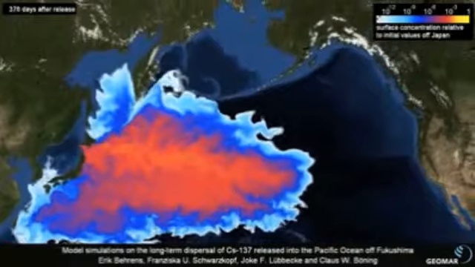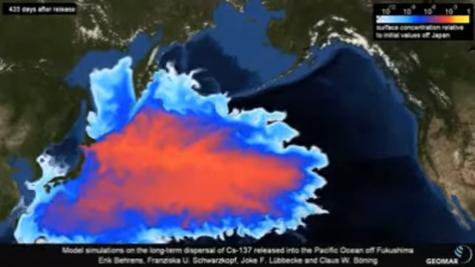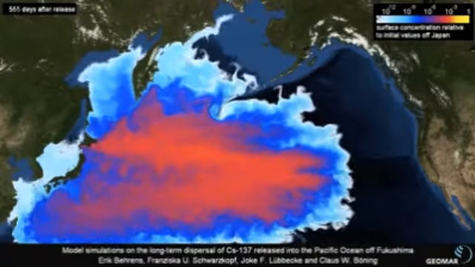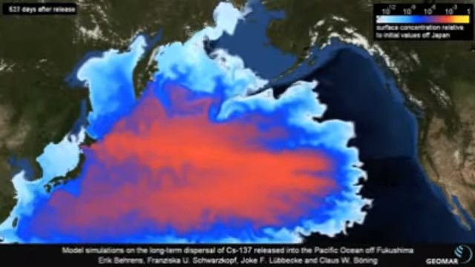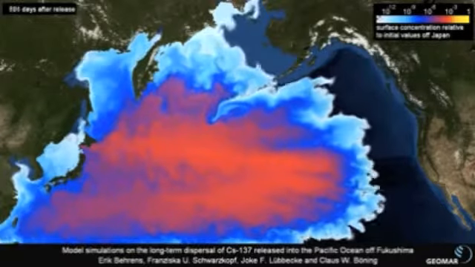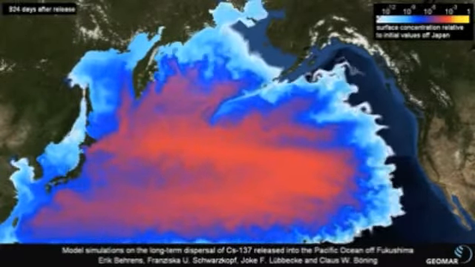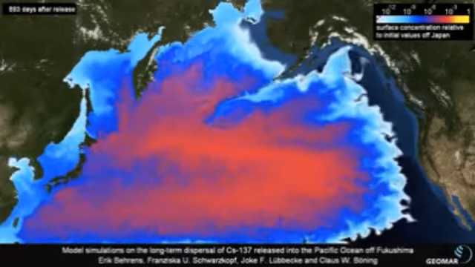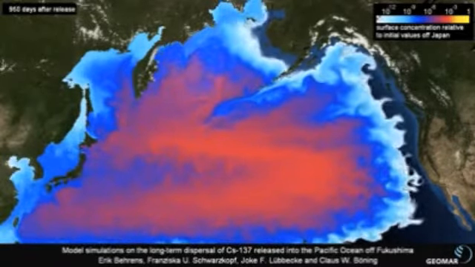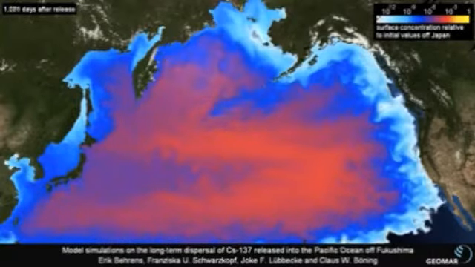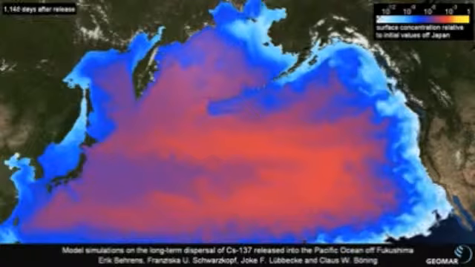After 1 year, maximum concentrations are diluted by 2 orders of magnitude and already cross the dateline, further heading east. The southern edge of the tracer cloud reaches the Hawaiian Islands after about 2 years, while the northern edge has begun to enter the Bering Sea. Meanwhile, concentrations near Japan have been dropping significantly due to replacement by less contaminated waters through the Kuroshio, separating the main cloud into a northern and a southern part.